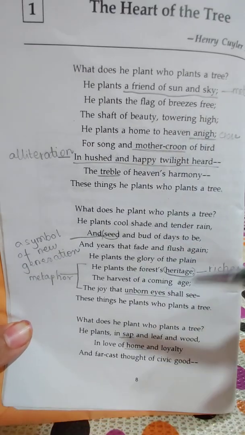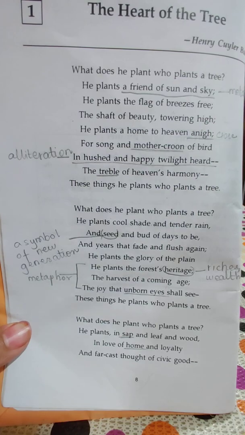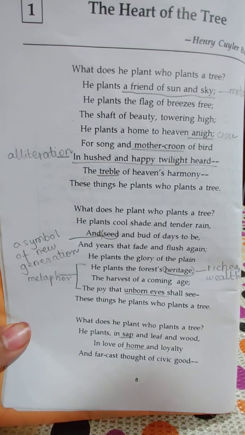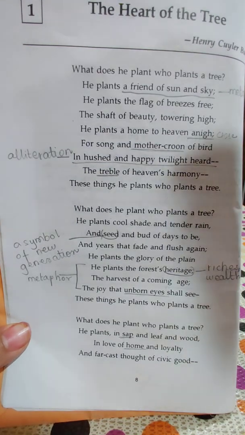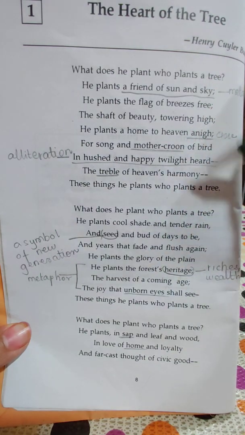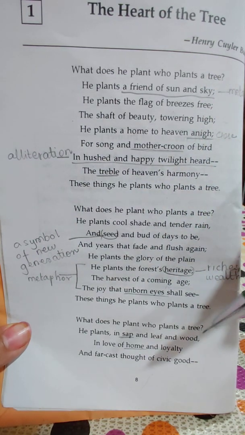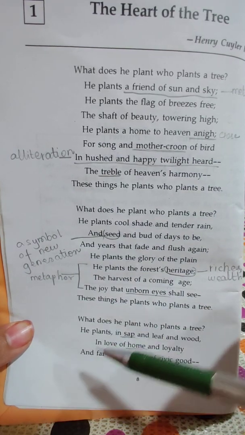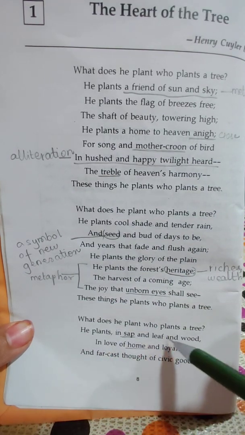Okay, so now we'll move forward to the last paragraph, that is, what does he plant who plants a tree? Now the poet is asking once again what does a person plant who plants a tree? If these reasons are not enough, now he is giving some more logical and important reasons for planting a tree. Okay, so he plants in sap and leaf and wood.